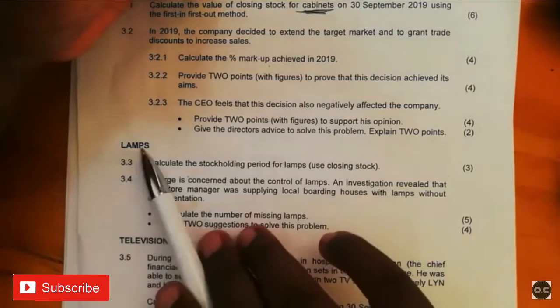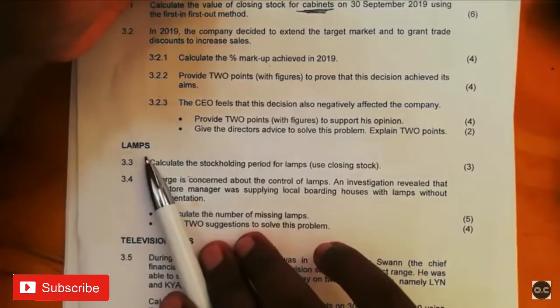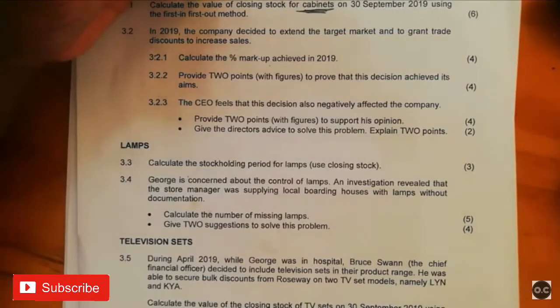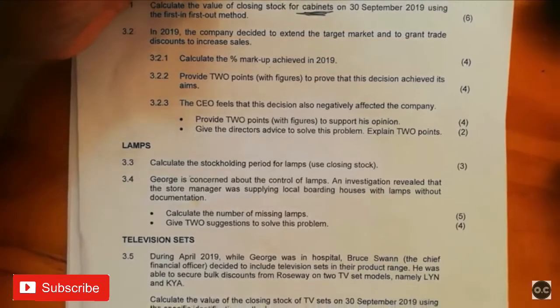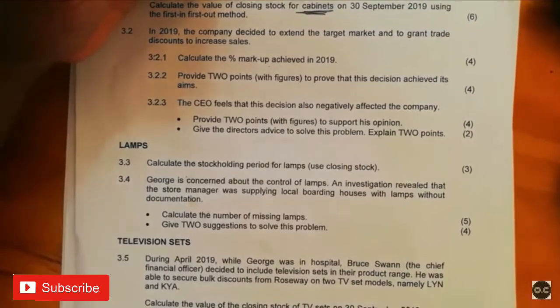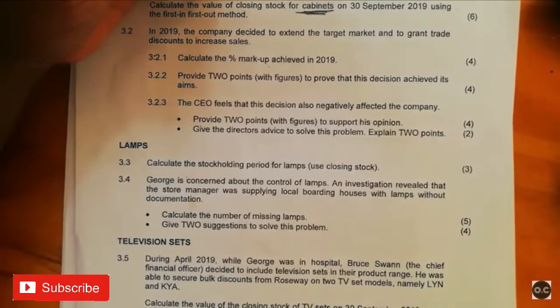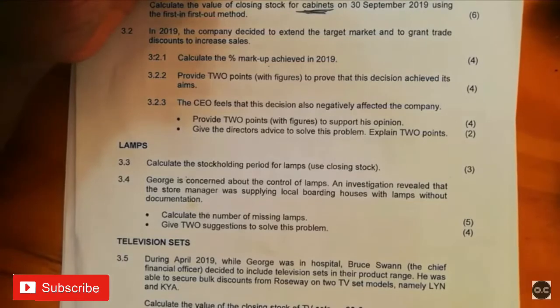We're going to look at the lamps first before we go to the television sets. The key thing for this video is that we want to look at the specific identification method. Now, what is the specific identification method? Well, it's pretty simple, and it's in the name. In this one, you are specifically identifying your stock and valuing it at the end of the year. You specifically look at a particular stock item and say, okay, that's that, that's that.